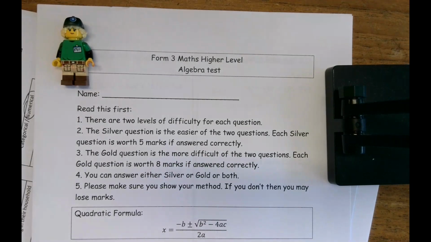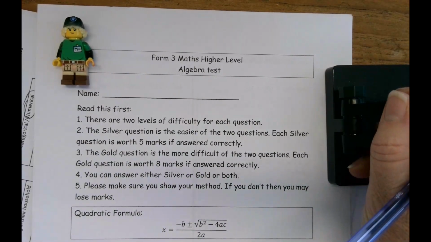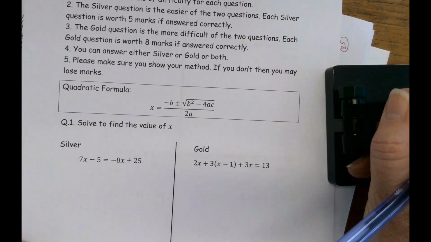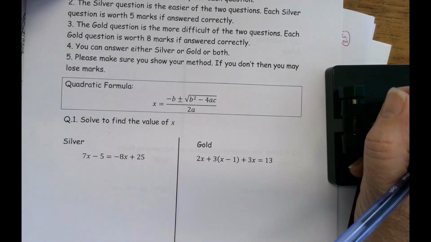This is a maths video revising Junior Cert Higher Level Algebra. It's a test that we did just this September at the beginning of the third year, and as you can see there's two types of questions. There are silver questions, which are kind of standard questions, and gold questions, which are a bit tougher. So I'm going to work through all of these.